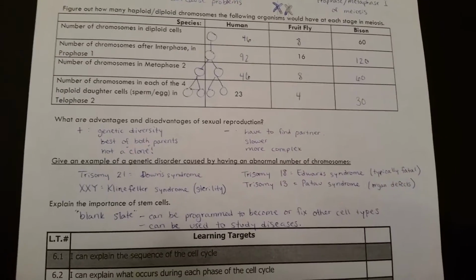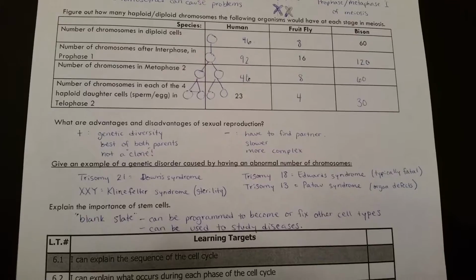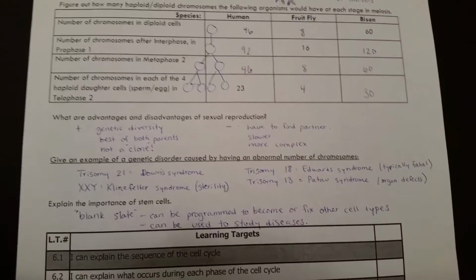Stem cells we just covered today. Remember that stem cells are a blank slate. They can be programmed to become or fix any other cell type, and they can be used to study diseases.